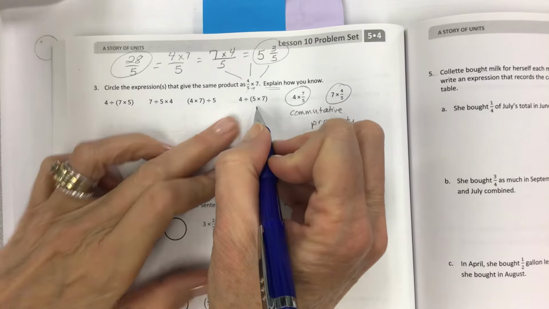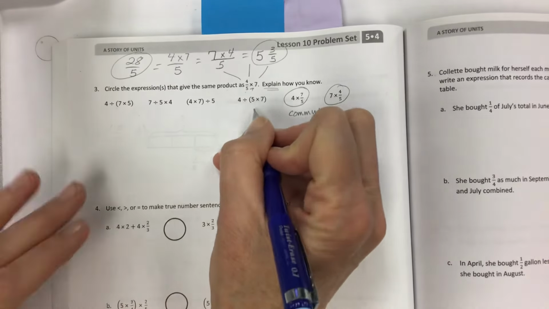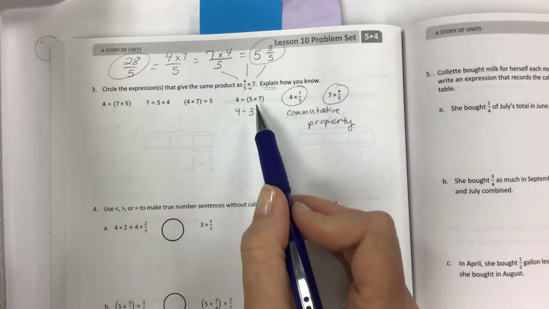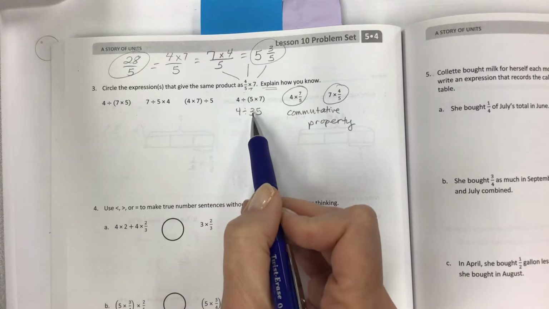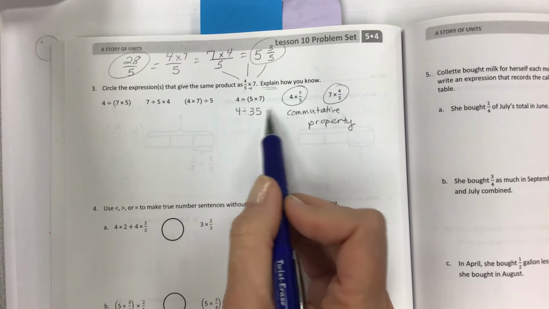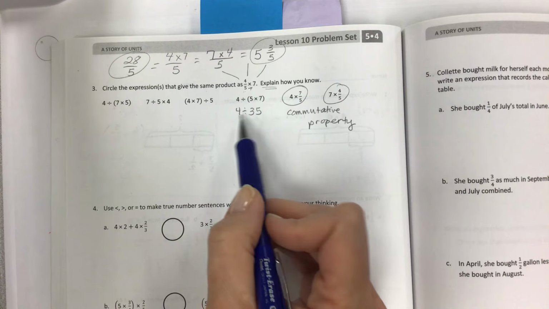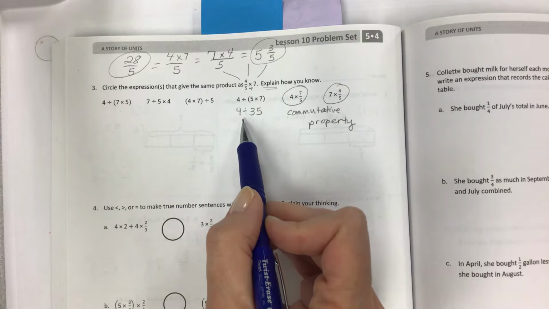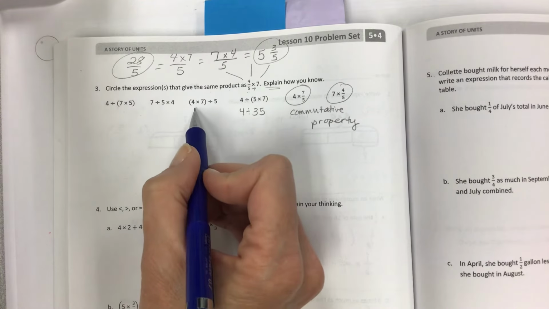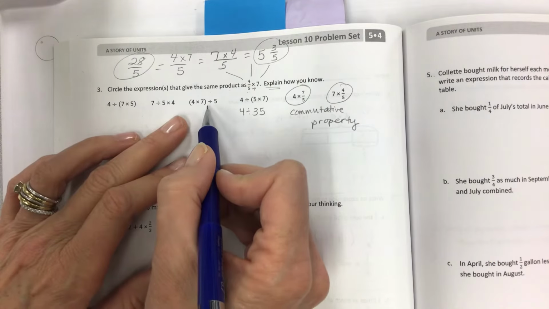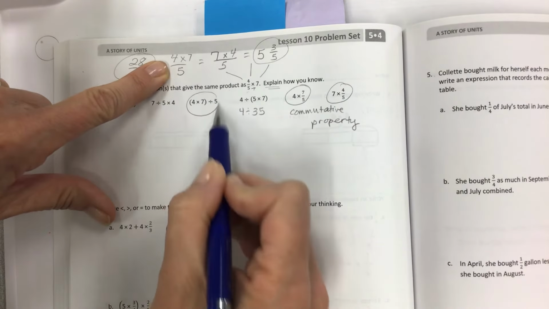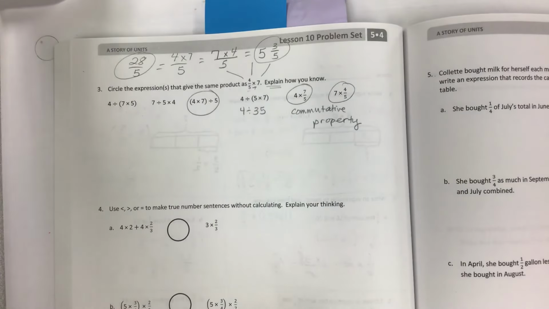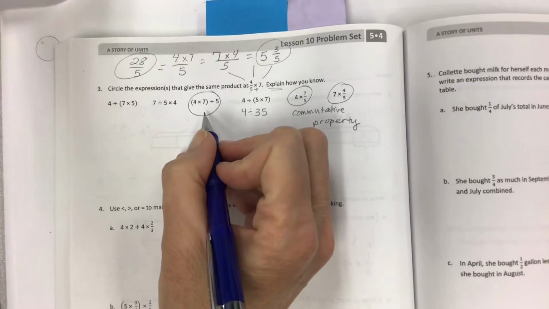Now this one, I know I should work left to right, but I don't want to. 4 divided by 35 is not necessarily something I have to solve, but that is not going to give us the same answer because it's going to be less than 1. With 4 divided by 35, I'm going to have a tiny, tiny answer, so that wouldn't make any sense. If I have 4 times 7 divided by 5, that looks a whole lot like this one. So I know that that one is still the same, and again, it's just changing the order, and I'm still setting it up correctly.